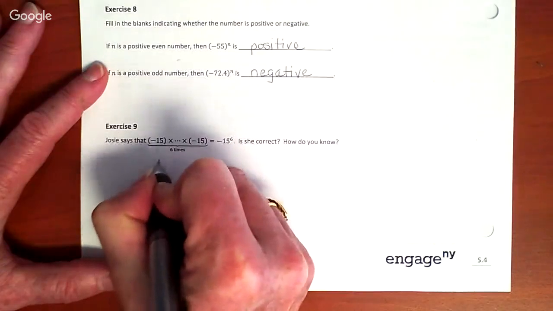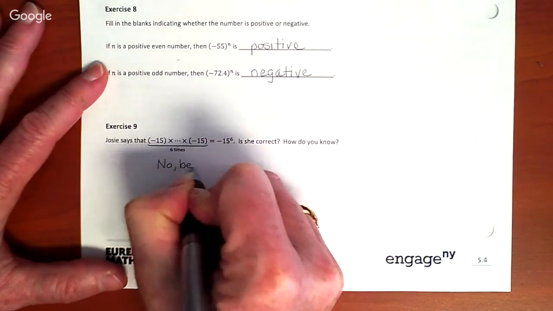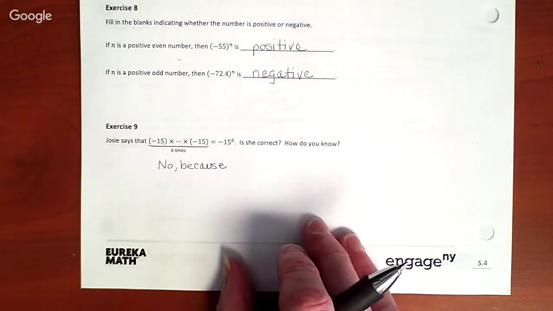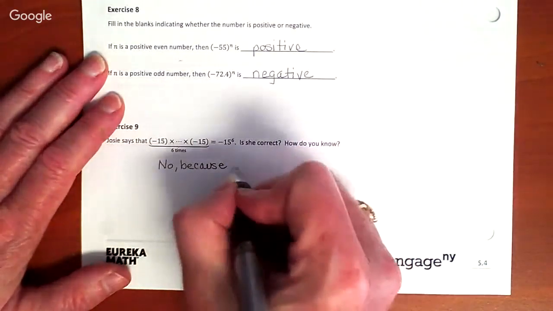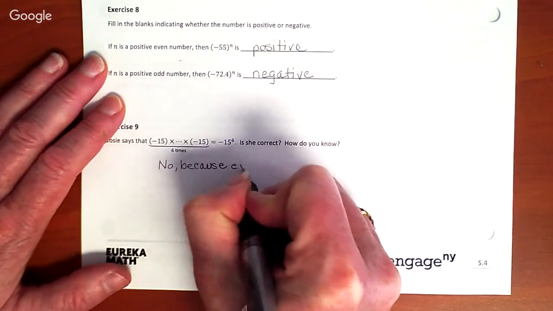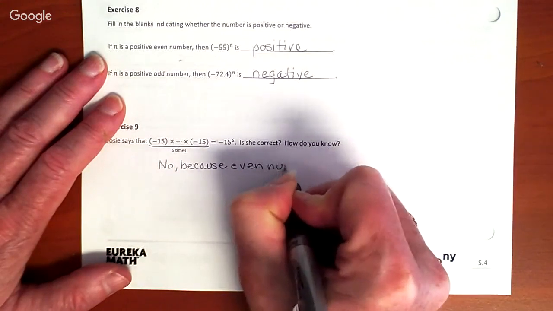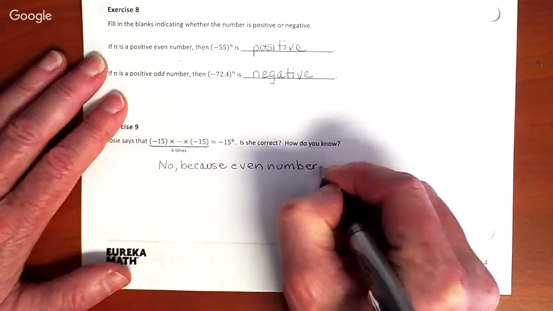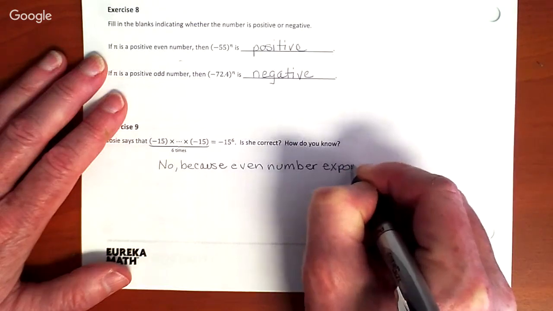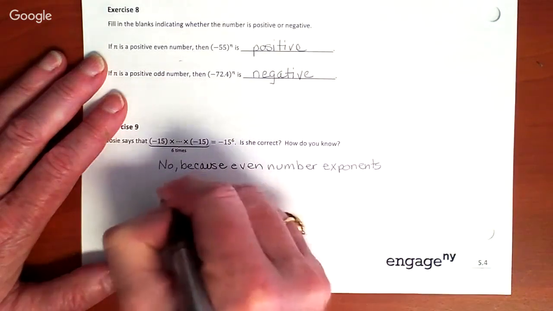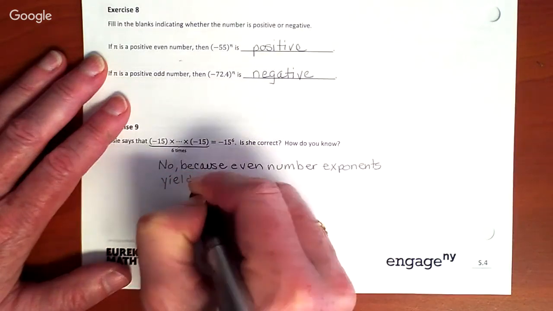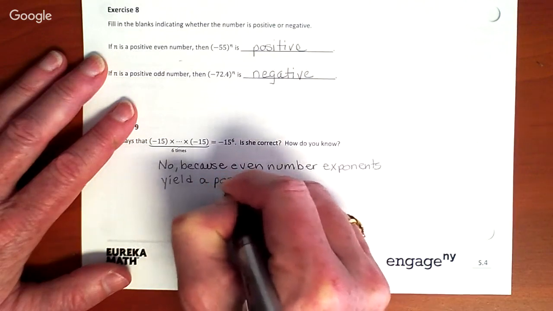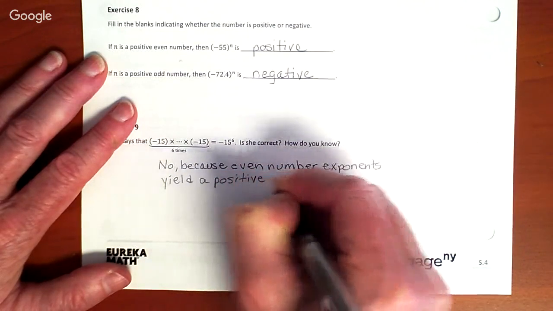The answer is no, because even number exponents yield a positive answer.